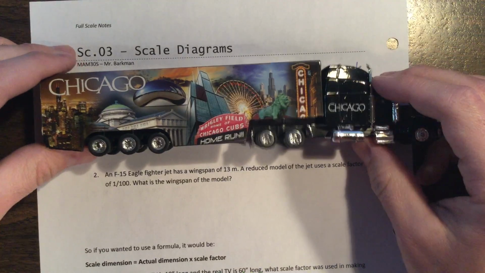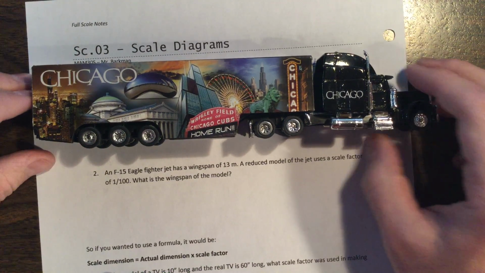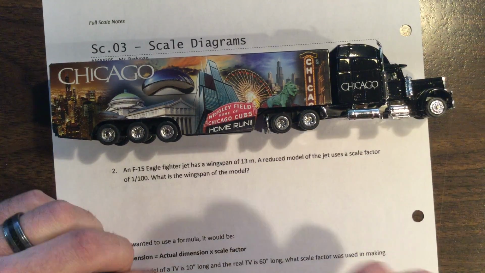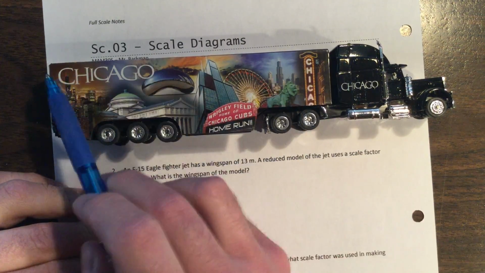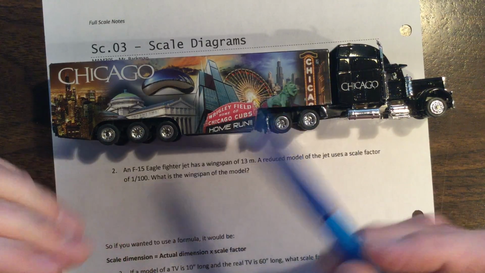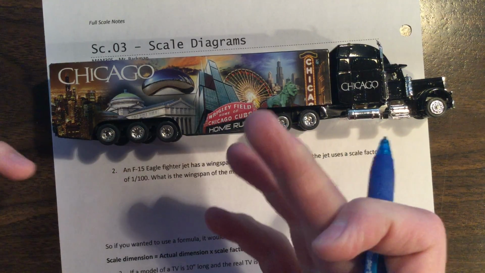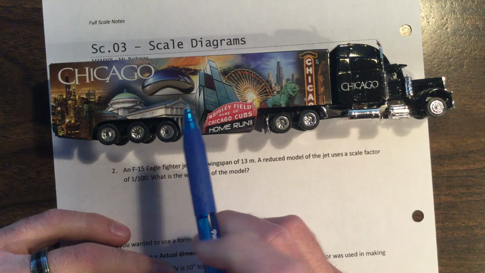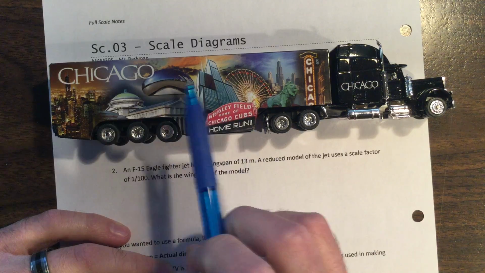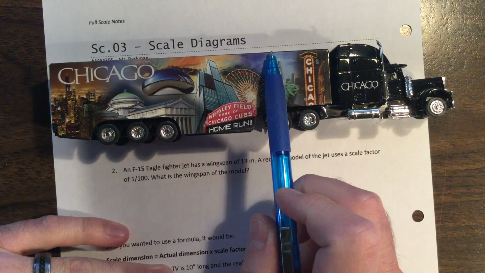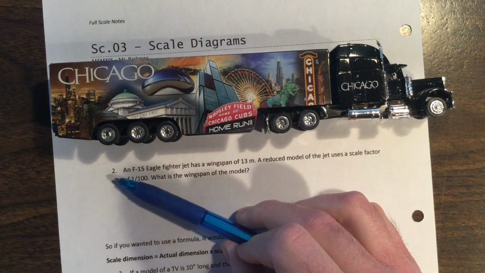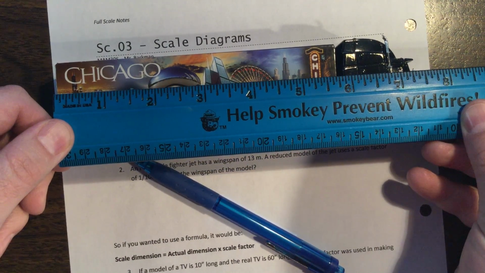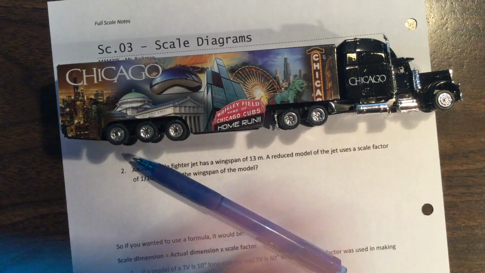So I'm going to bring my little semi truck back. Now, if you look at the length of the trailer, a regular trailer is like 53 feet or something like that. This one is not that long. It has a length of not even 6 inches, about 5 3/4 inches.